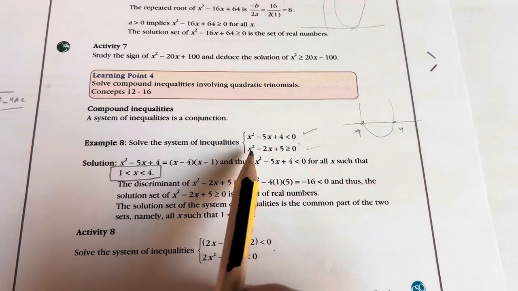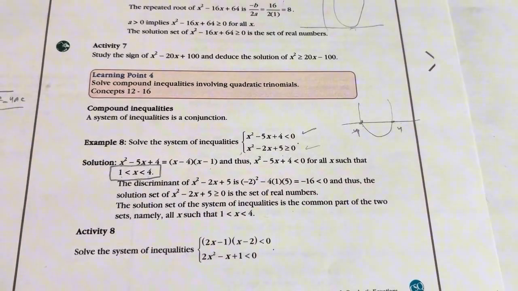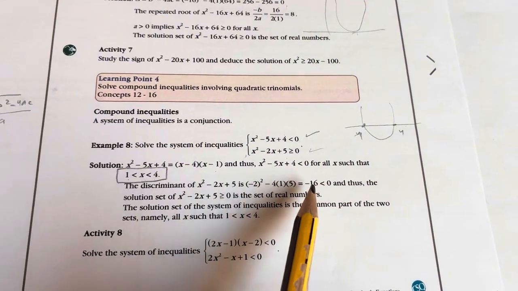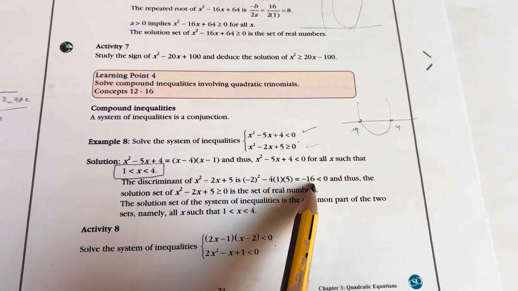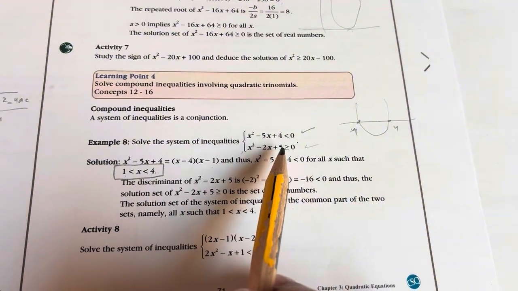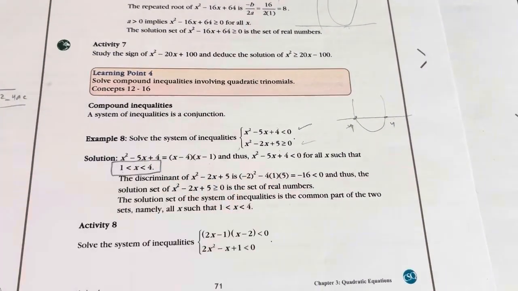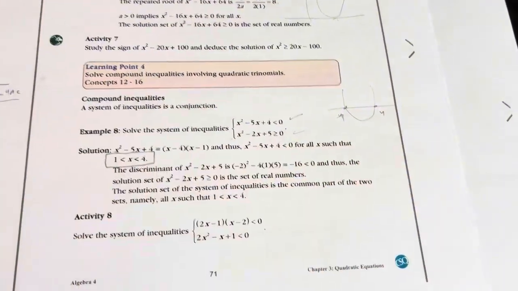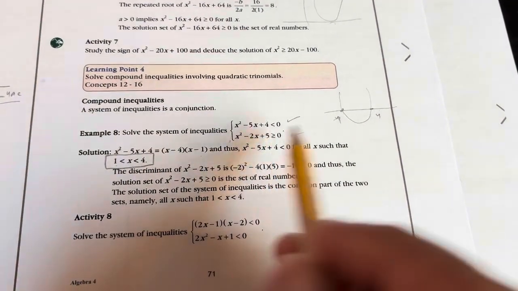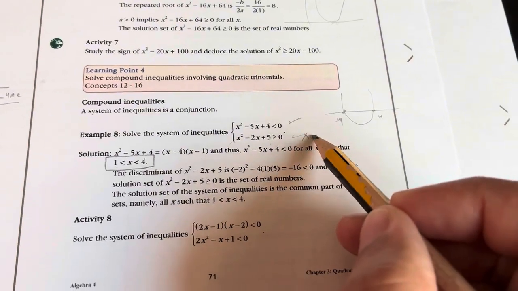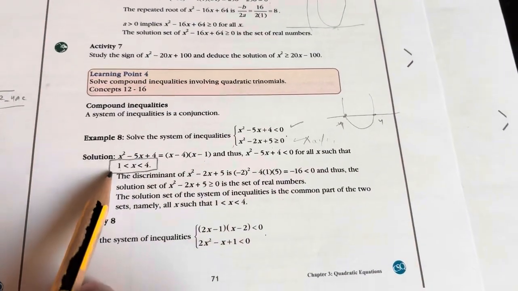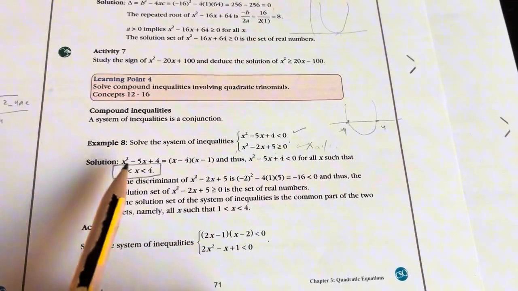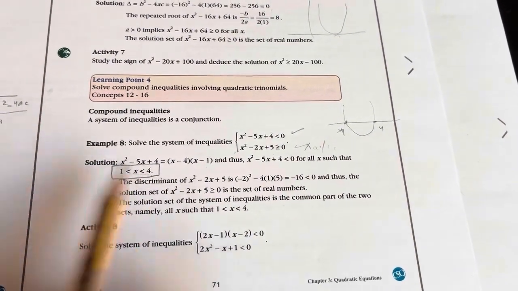The second one, the a is positive, and b squared minus 4ac is less than 0. So that means this one is greater than 0 for all values of x, but it's not equal to 0. It does not intersect 0. So the solution for this is x all real numbers, and the solution for this is x between 1 and 4. So the solution of the system is the intersection between the two, which is between 1 and 4.